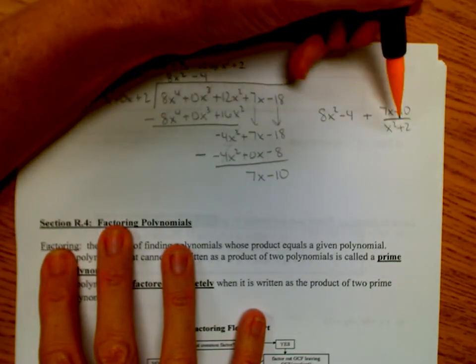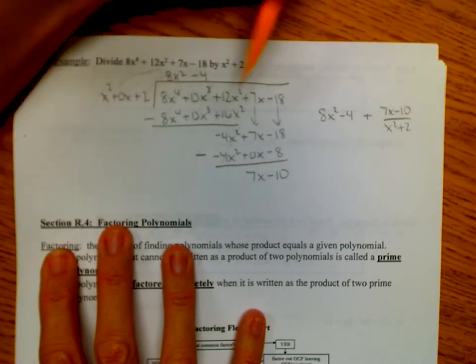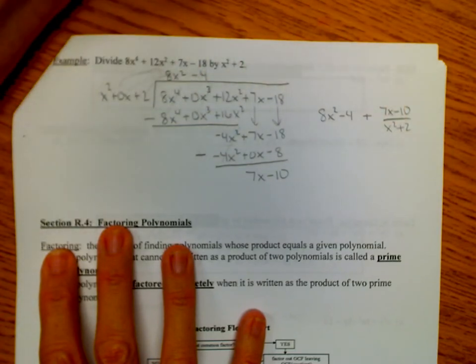When you write your final answer, you do not need to continue to keep the placeholder. That is just so that the division will work out correctly.